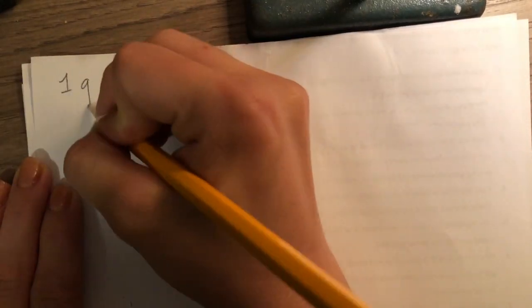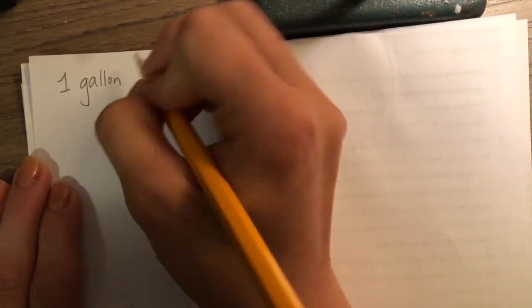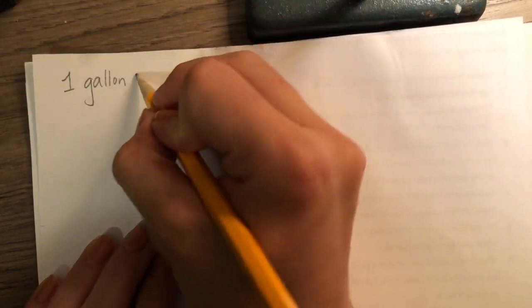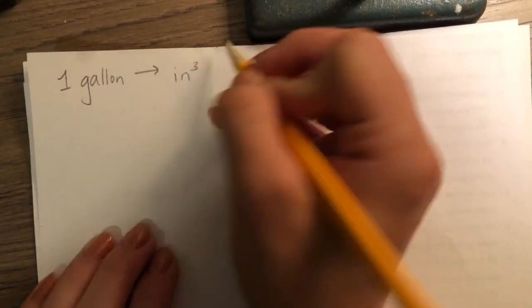All right, so let's do an example where we're going to use this in dimensional analysis. So let's convert 1 gallon, that's something that we're pretty familiar with, like a gallon of milk, and convert that to inches cubed. It'd be useful if you have your conversion factor sheet to kind of map out a pathway.